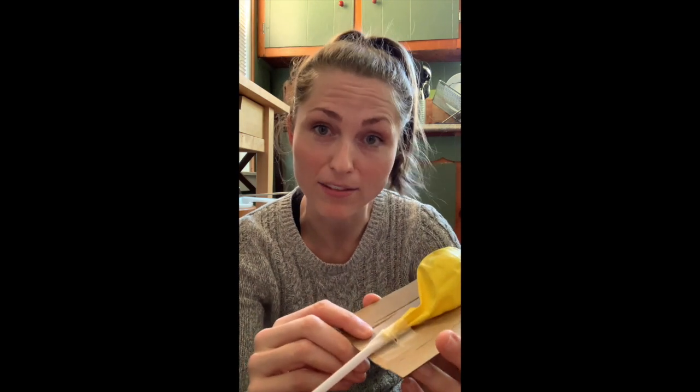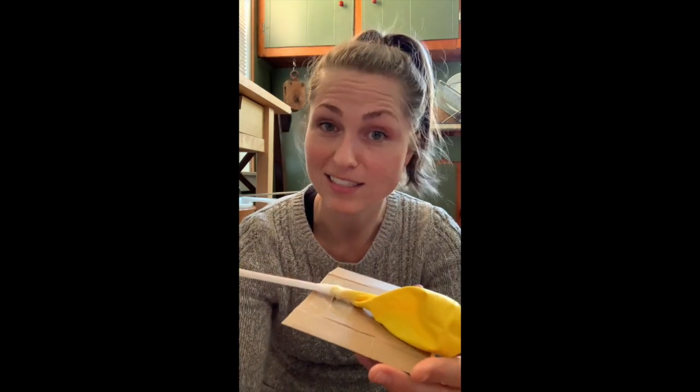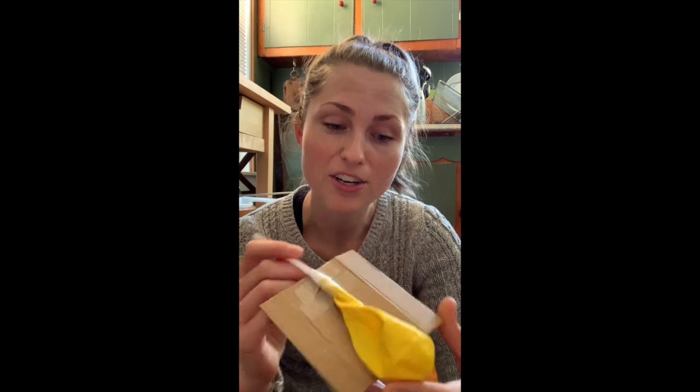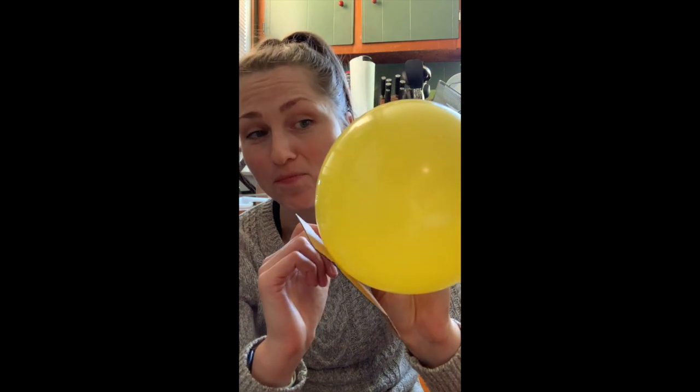So if we want to be testing Newton's second law here, we're either going to change the force acting on the car or the mass of the car. Now, adding mass would mean adding something to it, maybe adding more coins. If you'd like to test the variable of force, then you're going to adjust how many breaths you give it, because the more breaths, the more air is in there. The more air that you get to push out means the more air that's going to push back.